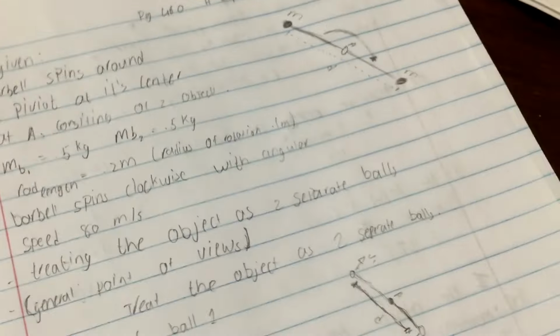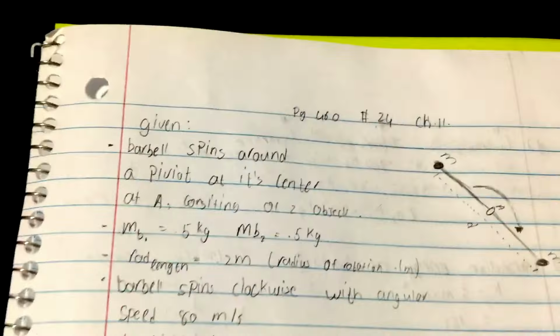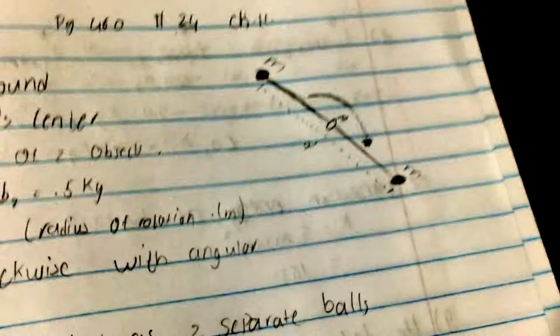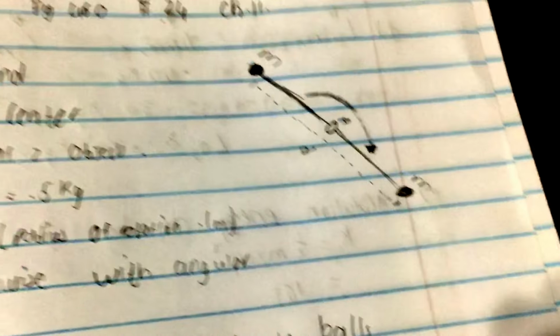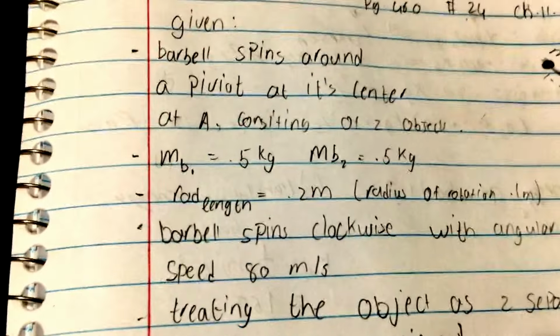Good evening, Dr. Elaine. The following problem is number 24 on page 460 on angular momentum, and it's given a scenario. This diagram will help. Two masses, both of equal mass, are connected to a barbell and spinning, and it's asking the following things in the problem below.